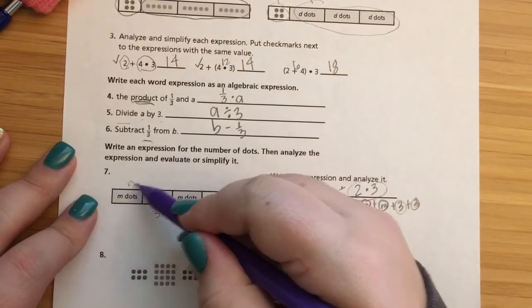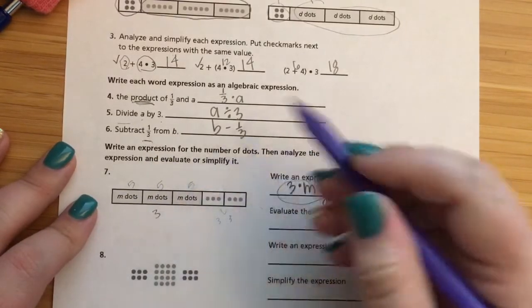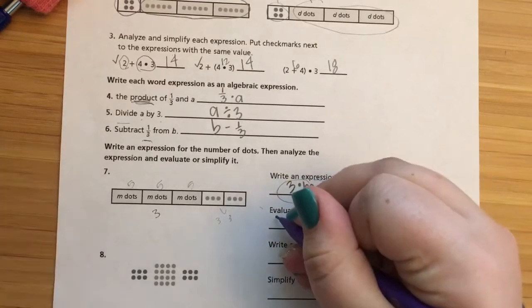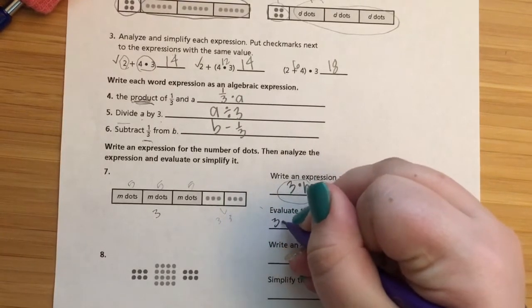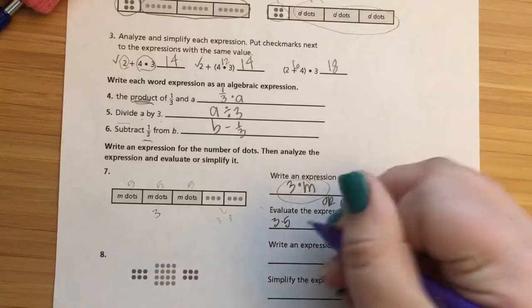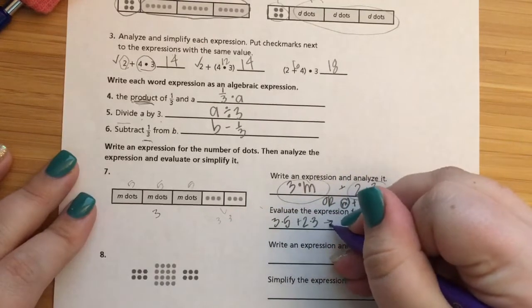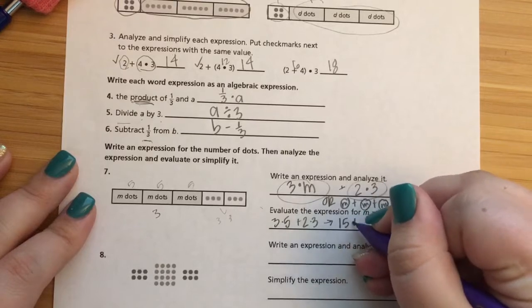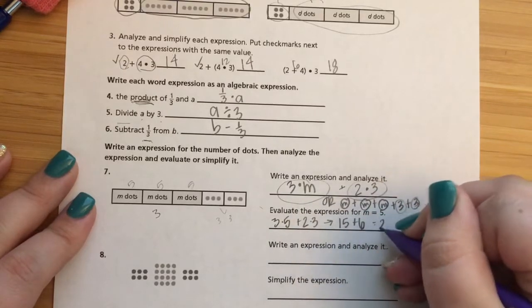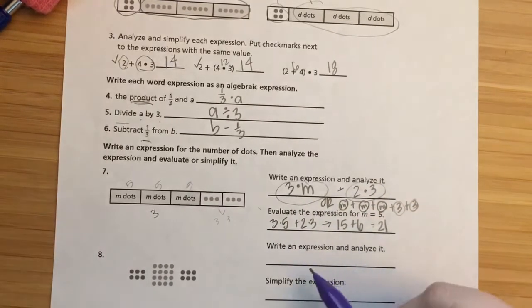It just kind of works out like that. So if I'm evaluating, giving m a number, say 5, I plug that number in for the variable. 3 times 5 plus 2 times 3, so that's 6. It ends up being 15 plus 6, which equals 21.